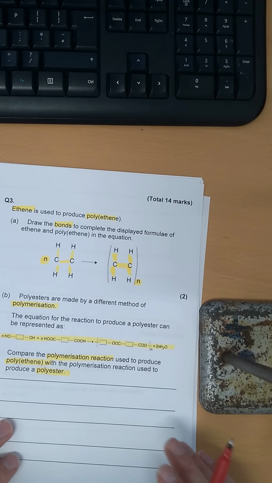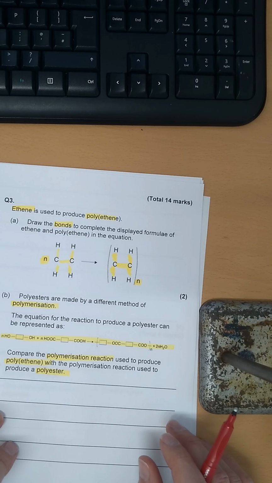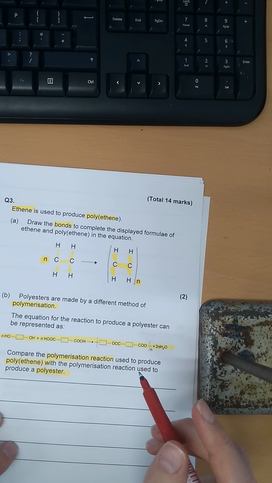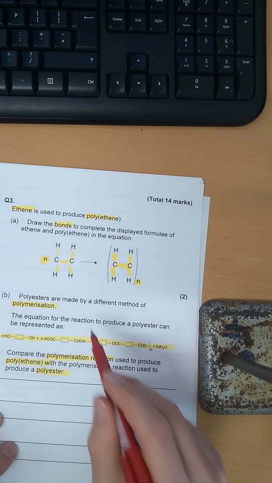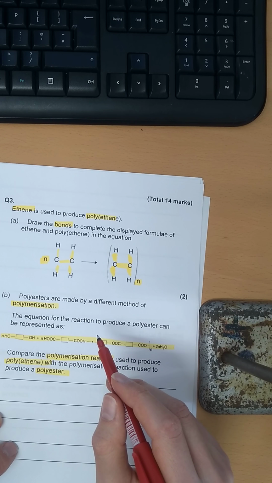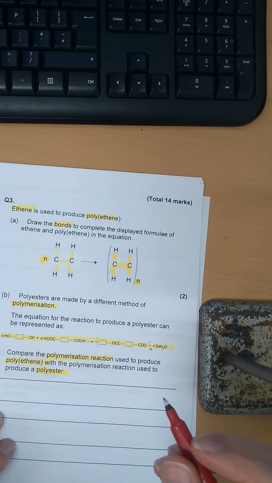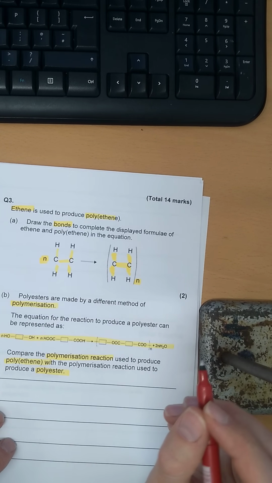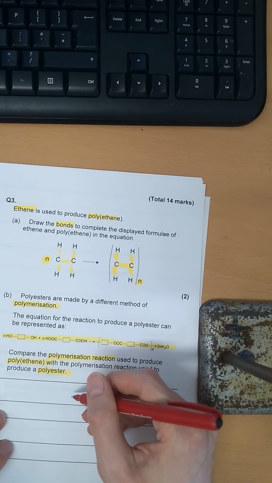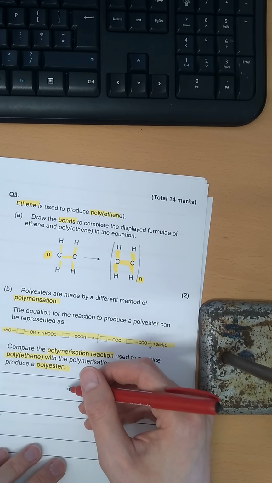This one, and you'll see from over the page, is worth 4 marks. Now, first thing, it doesn't tell us the name of the type of polymerization, so what I'd almost do is make a little table as a plan. I'm just going to write it here, but you'd probably write it to one side.